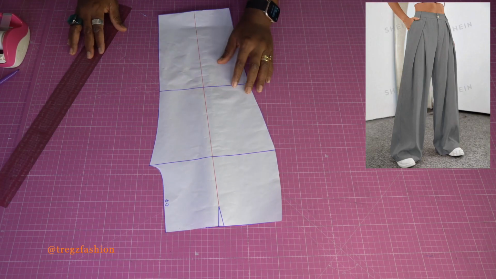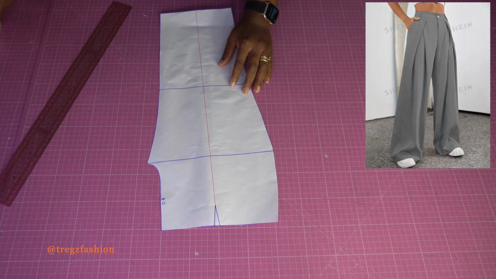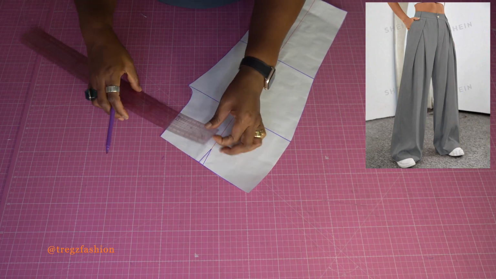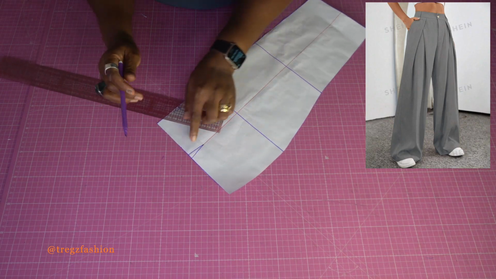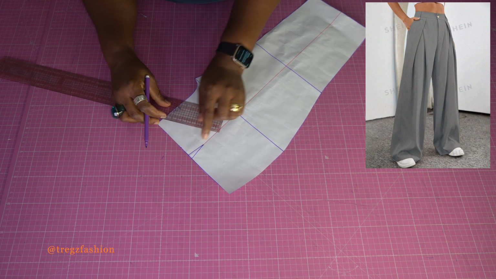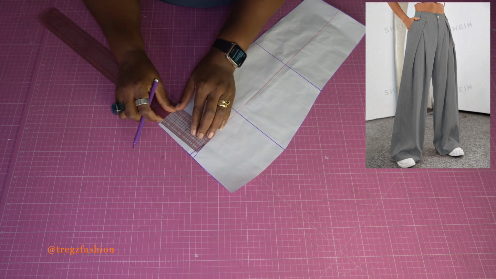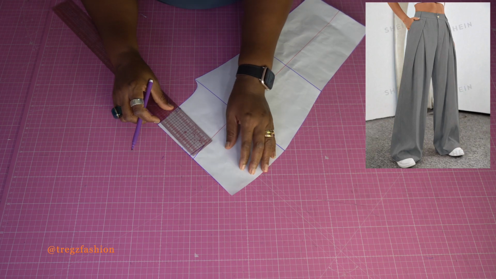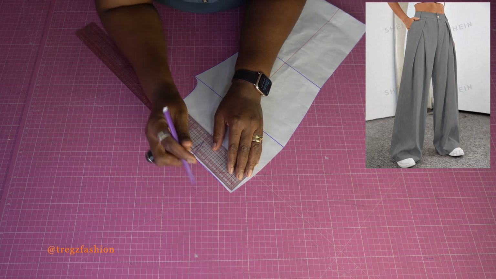Now the next thing you want to do is create our slash lines. You're going to draw your slash lines. First of all, we still have a little dart value remaining here. So you're just going to measure it like so. Whatever value you have, I have about 1 cm left. We're going to take it off from here.